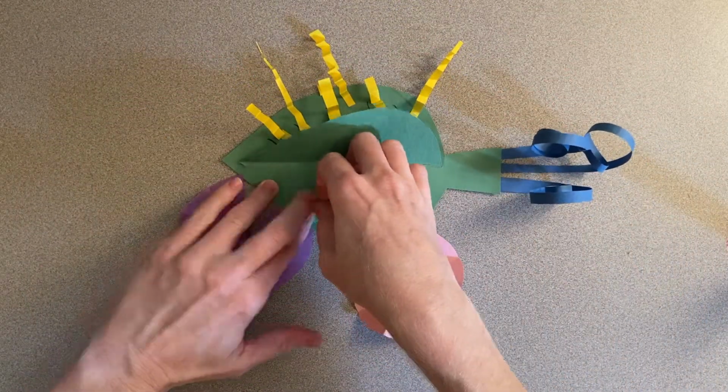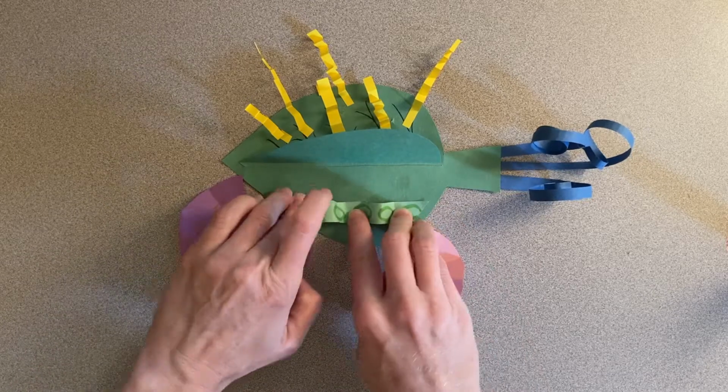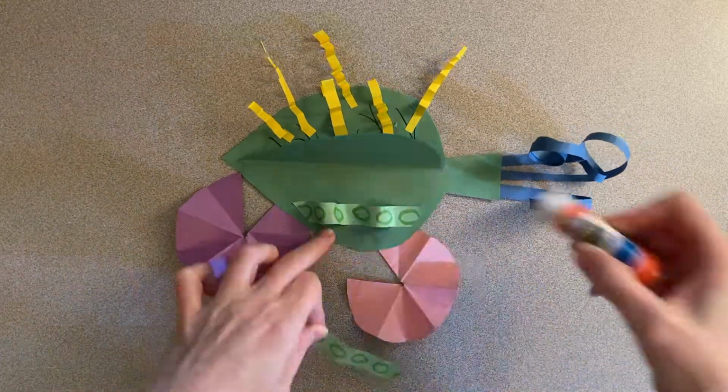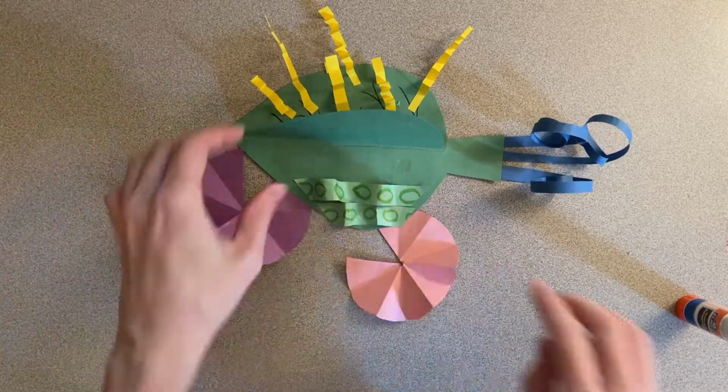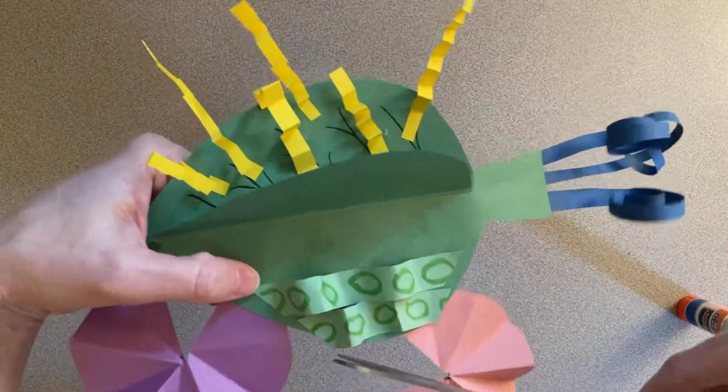Make sure that is secure, and then we will repeat for our other strip of chloroplast. Up and down, up and down. Give it a little trim here.